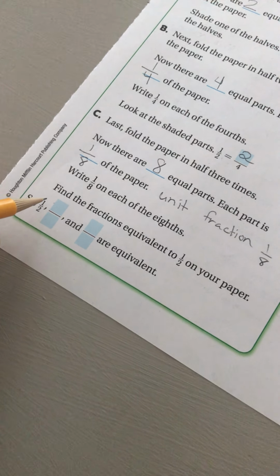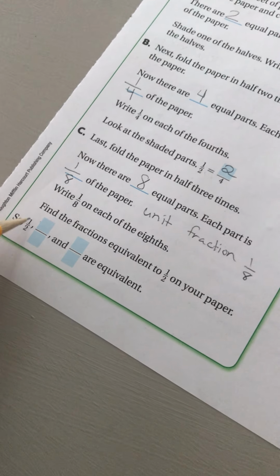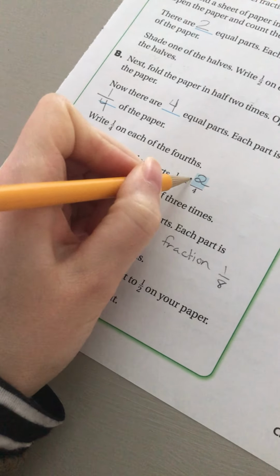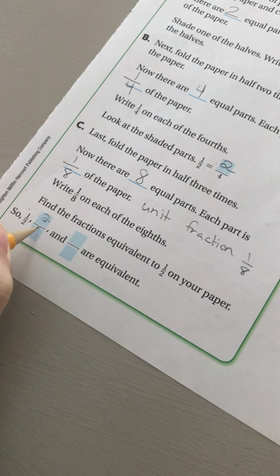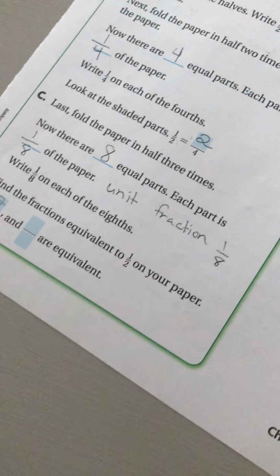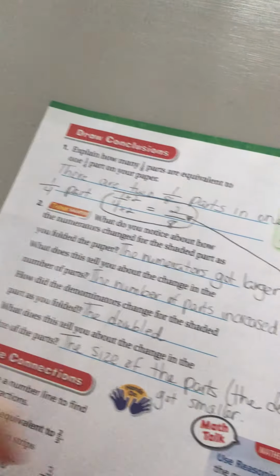So find the fractions equivalent to 1/2 on your paper. After folding that, we learned that 1/2 is also equal to 2/4 and 4/8. All right. Now I wrote some of this already.